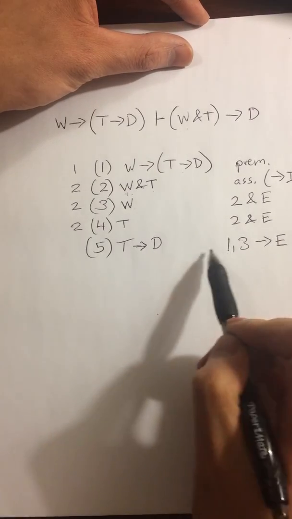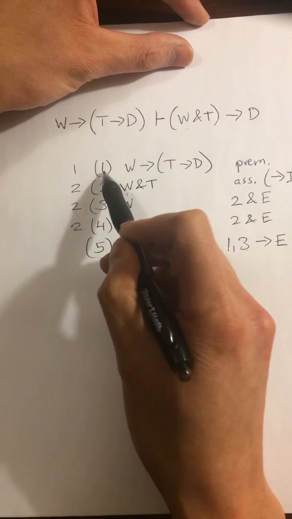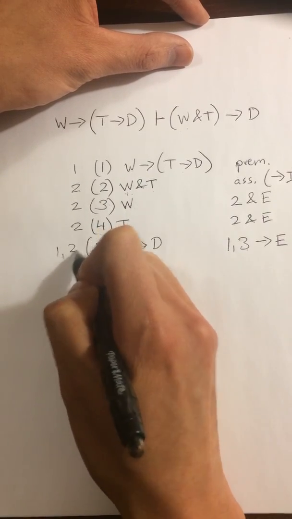So the dependency numbers for line 5 will come from 1 and 3, which is 1 and 2.